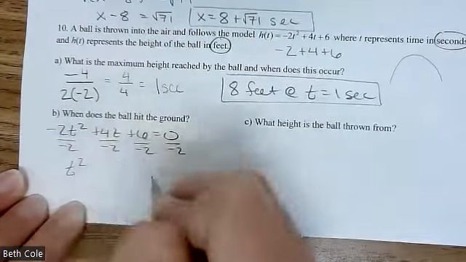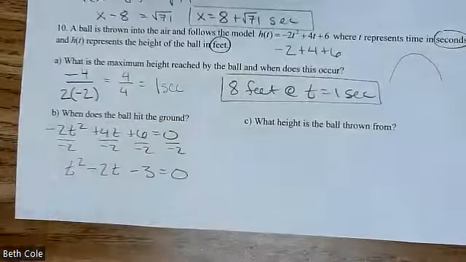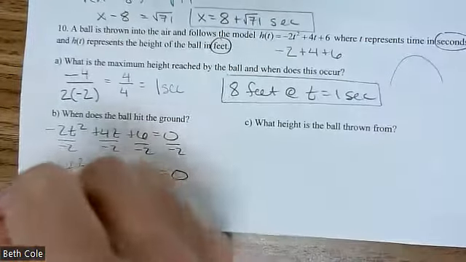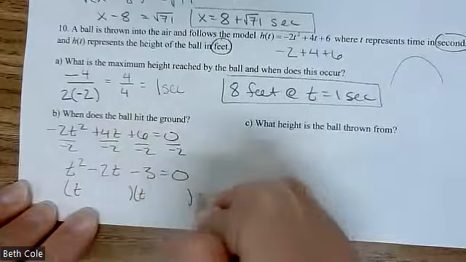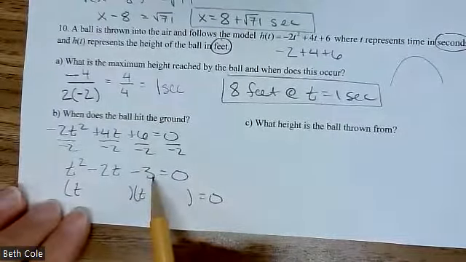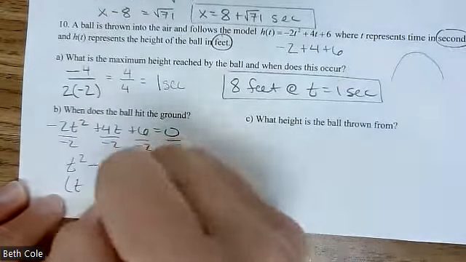All right, so this would be t squared minus 2t minus 3 equals 0. If it factors, you want to factor because that's the easiest method. If not, then complete the square. But I think this one factors. You would split it t times t. How about 3s? 1 and 3.